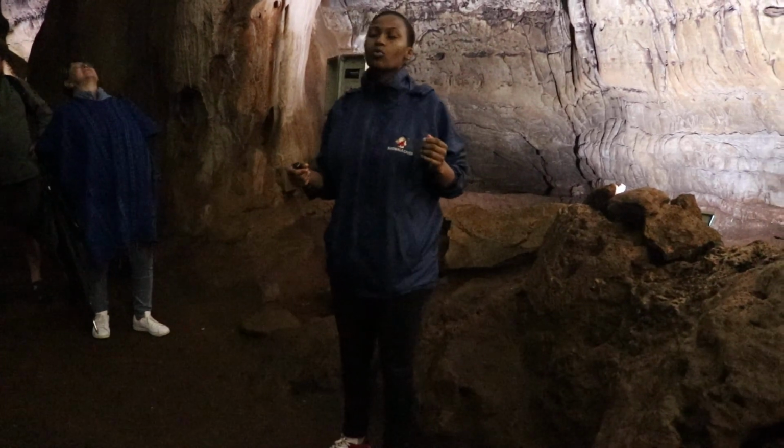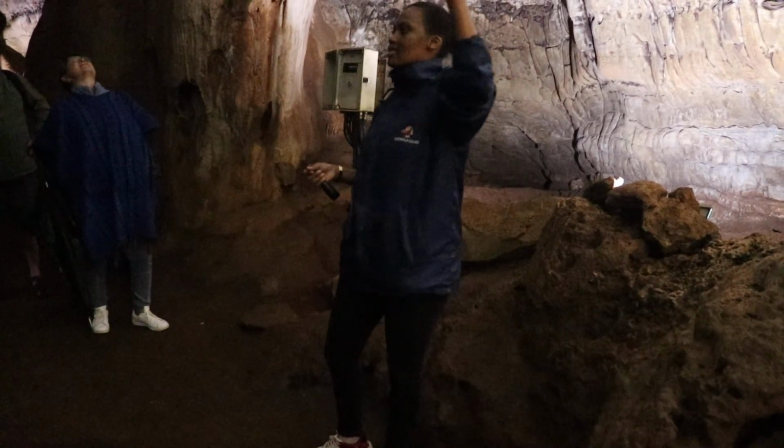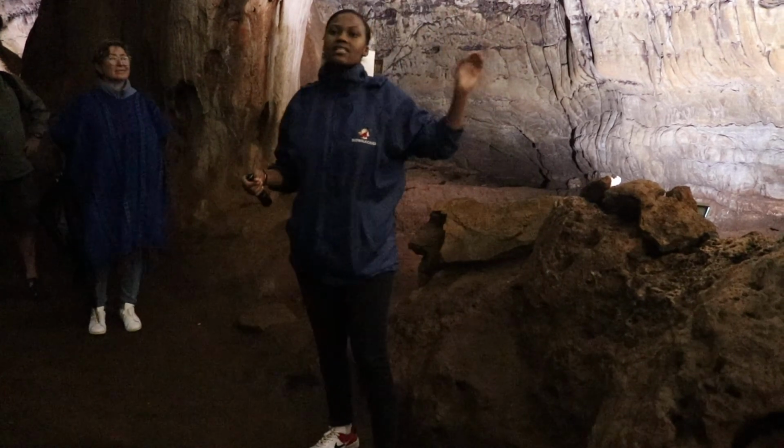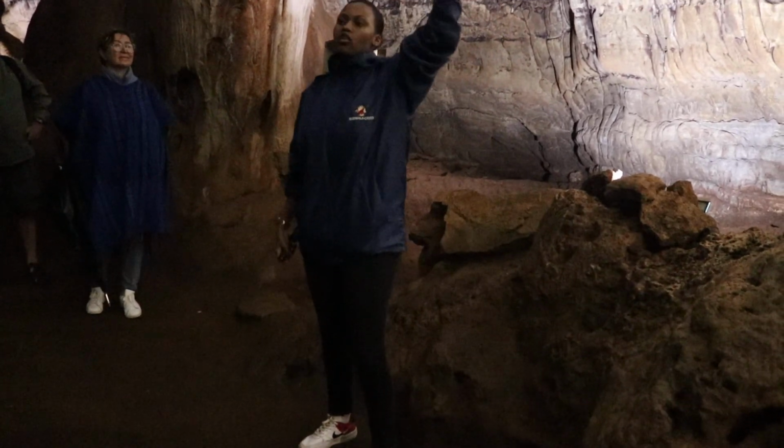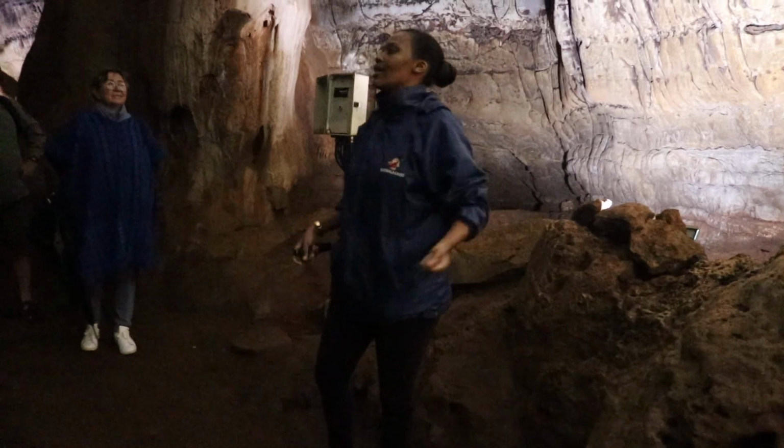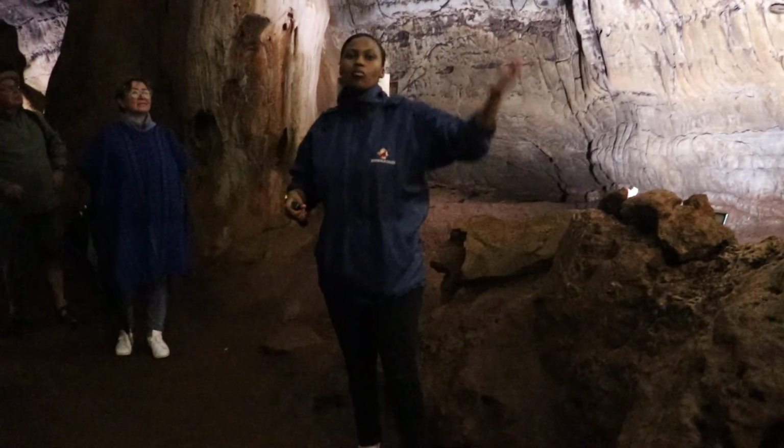Normally when you go to a cave, you'll hear a lot about the stalactites and the stalagmites. The stalactite is a type of rock that grows from the ceiling of the cave moving downward, and the stalagmite is the one that grows from below moving upward.